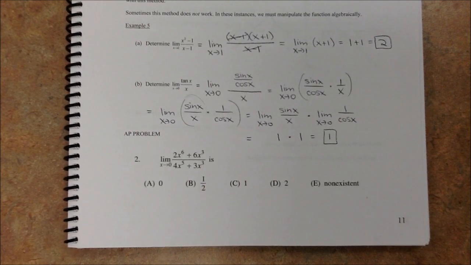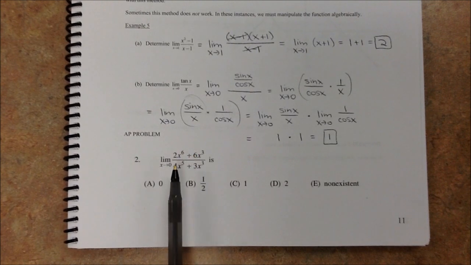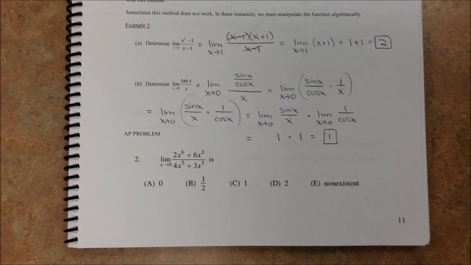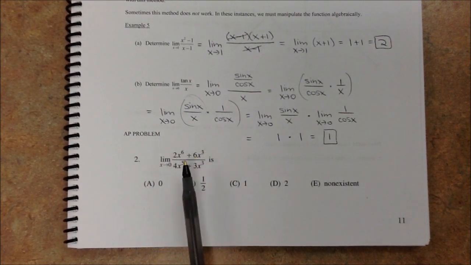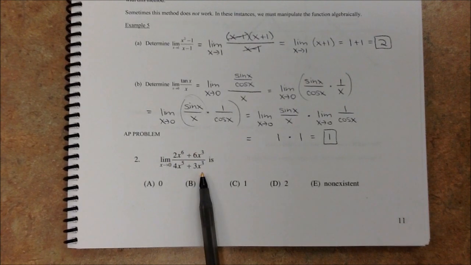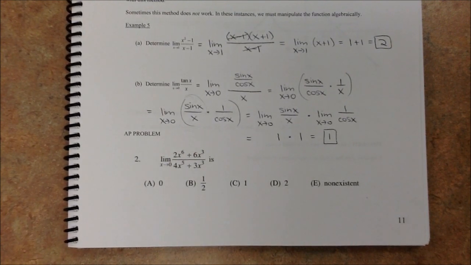All right, AP problem. This requires a little bit of manipulation. Notice if I tried to plug in a 0, I would get 0 plus 0 over 0 plus 0, which is indeterminate. But if I do a little factoring, I can get something to cancel. So notice how every single one of these has at least an x cubed. So I can factor and cancel an x cubed.